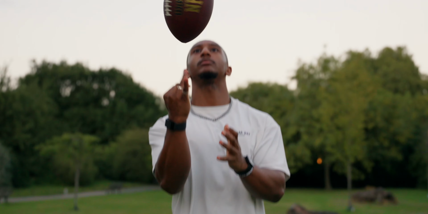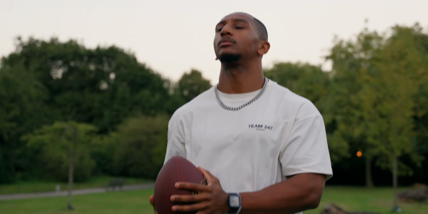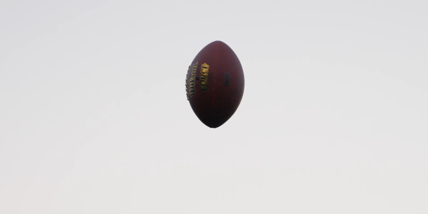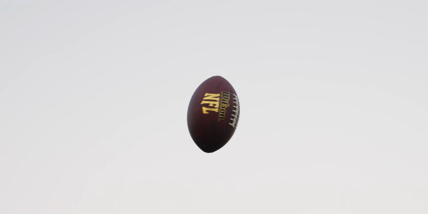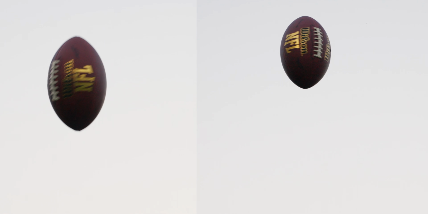Looking at this, when my shutter speed is double my frame rate, you get that very natural motion blur. There's nothing wrong with this. To me, this looks normal. However, sometimes you want to get that little bit crisper image so you have things looking a little bit more jittery. So when I increase my shutter speed, you can see every detail a little bit more. That motion blur isn't quite there anymore.